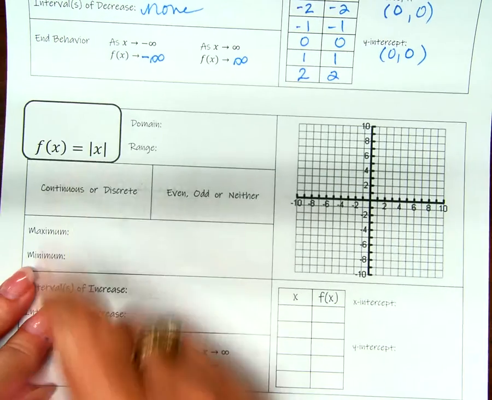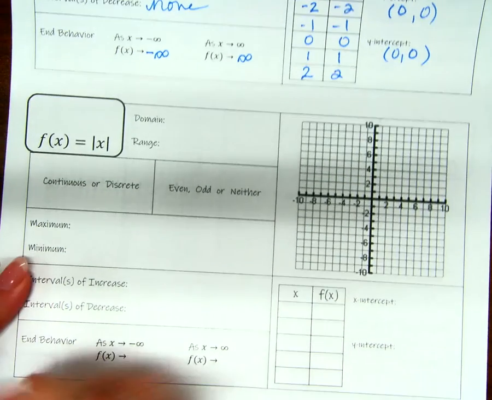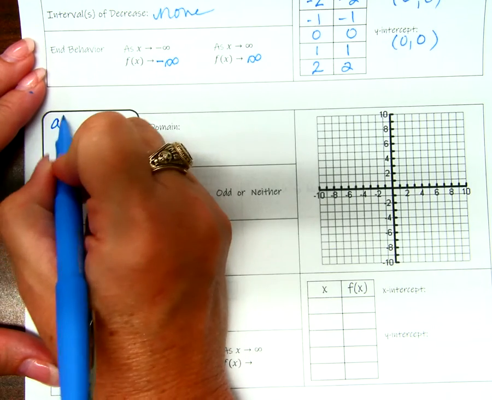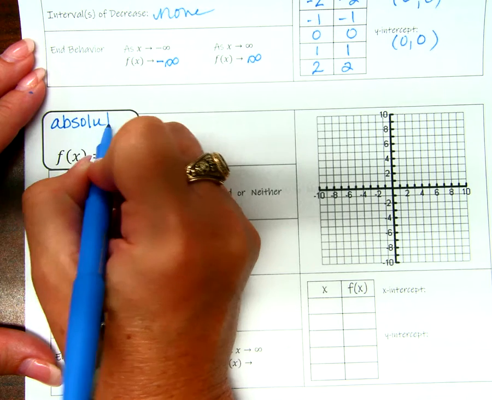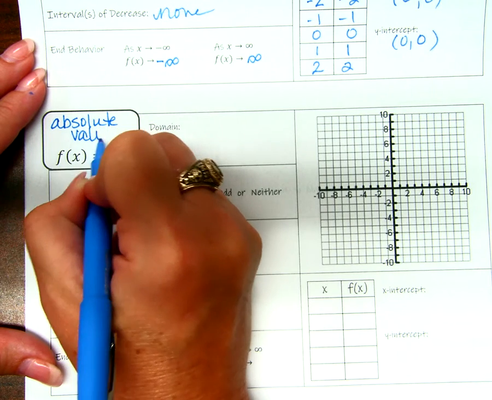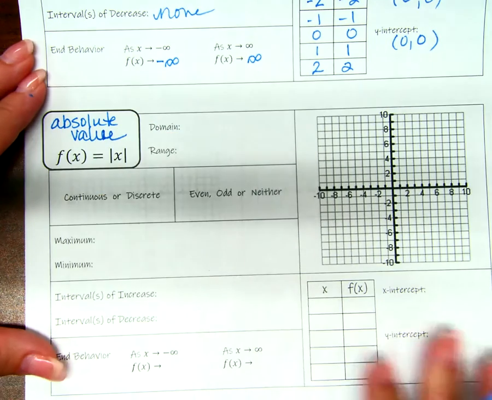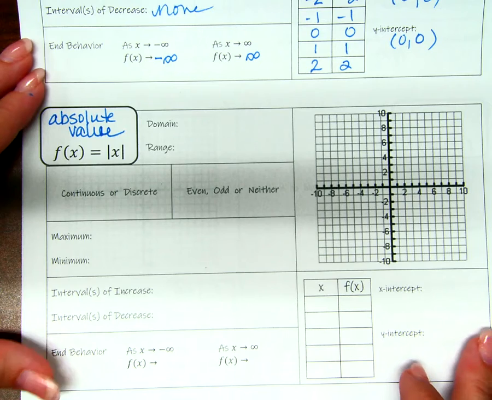What do you think this is called? Absolute value. Excellent. If I can spell absolute value correctly, that would be nice.